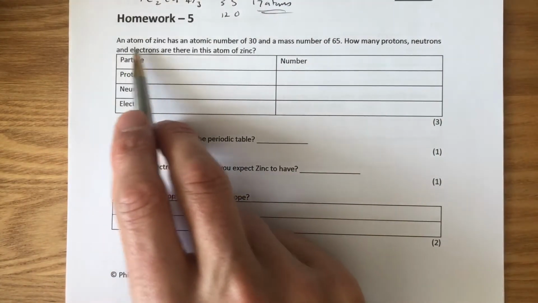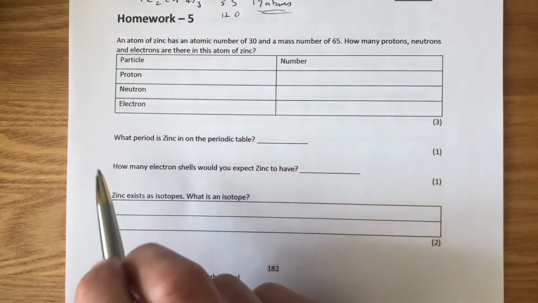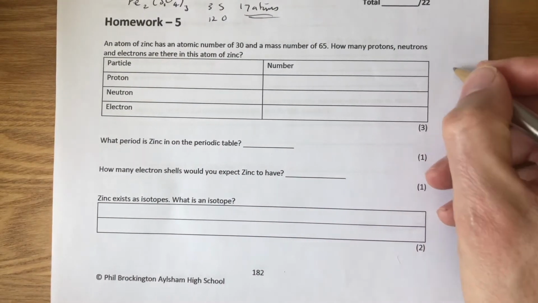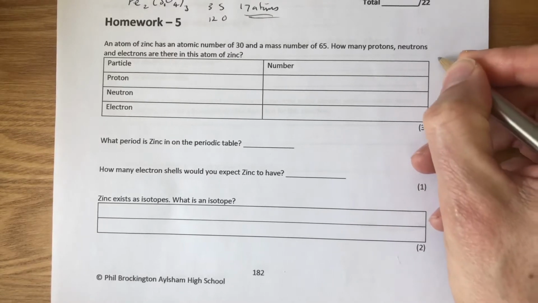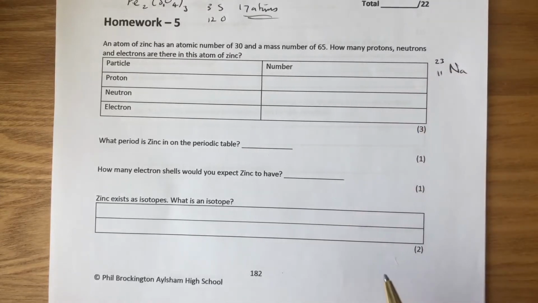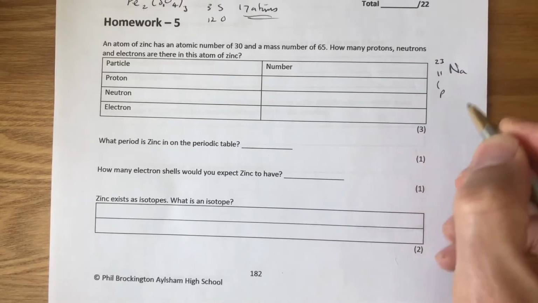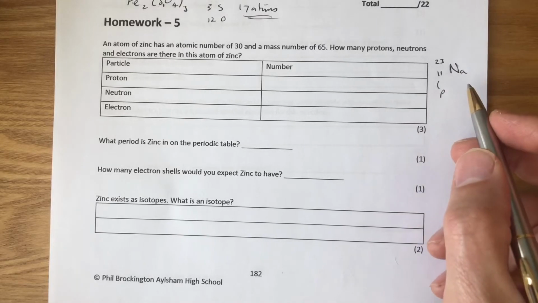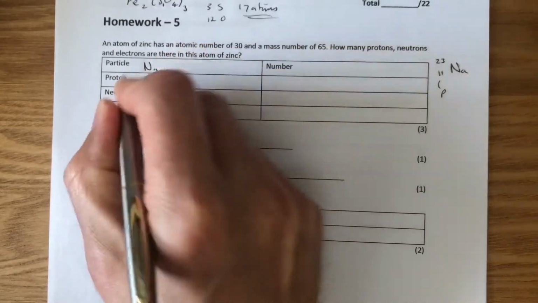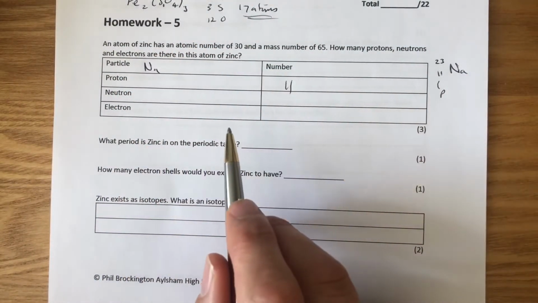First question here. An atom of zinc has an atomic number of 30 and a mass number of 65. How many protons, neutrons and electrons are present? Well, I'm not going to do zinc. I'll do sodium here. Sodium's got a mass number of 23, so we'd write that at the top like that, and an atomic number of 11. The bottom number tells us the number of protons in the nucleus. That number is unique for every element. So if I was doing this for a particle of sodium, I'd say proton number was 11. Okay, you're doing it for zinc, so the answer is not 11.